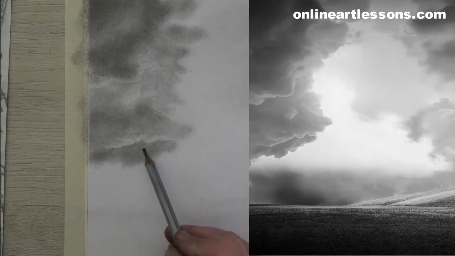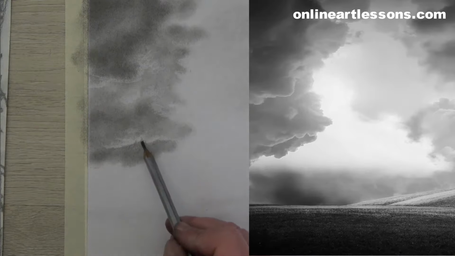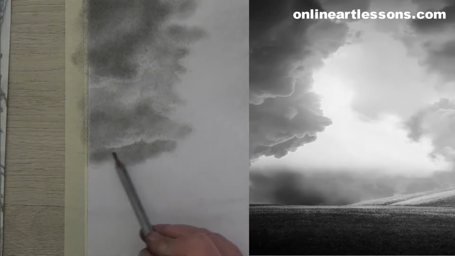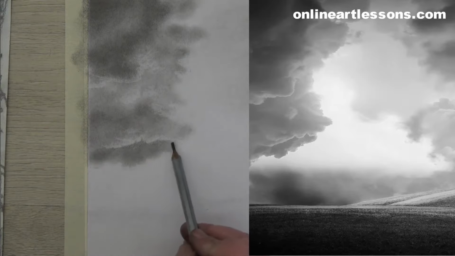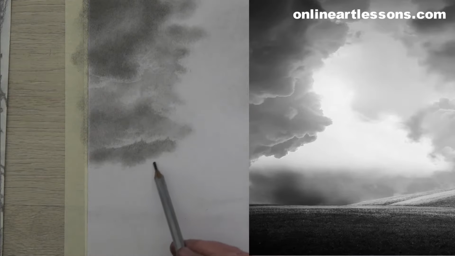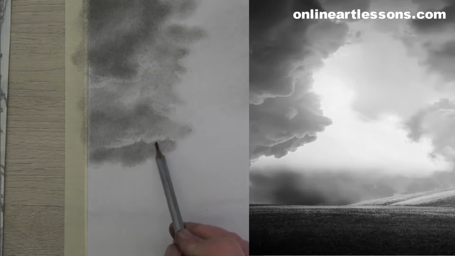So it's dark here and it goes lighter towards the bottom. So I'm making sure I get that little separation over there. And now you can use your pencil to get, like you erased this edge over here, you can use your pencil to work that sharp edge in over there.